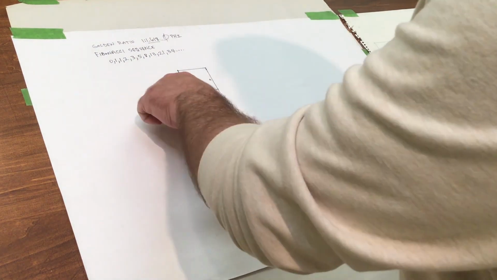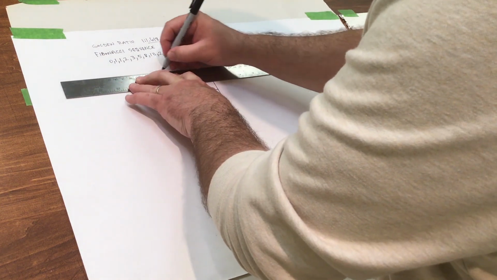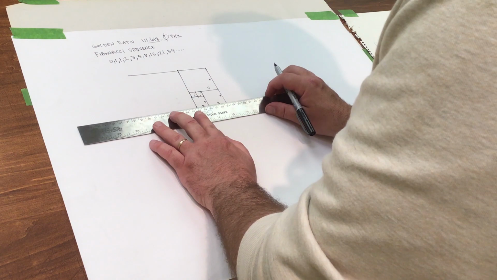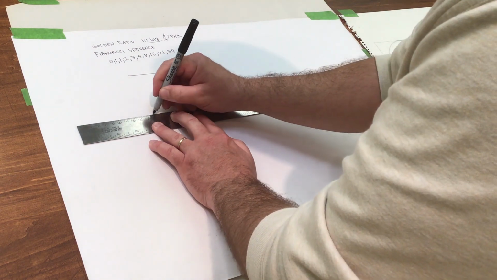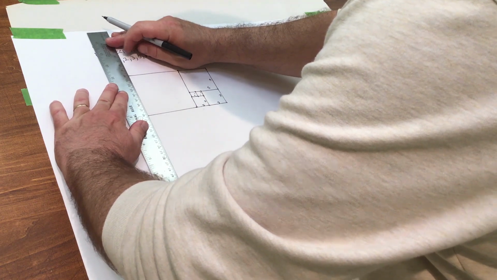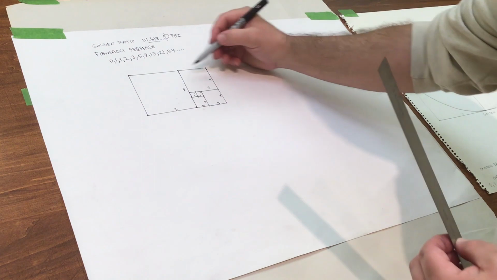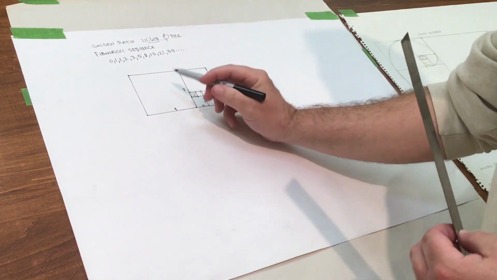To the left, I'm going to create an 8 centimeter by 8 centimeter square. And here we're starting to see our golden rectangles. When we put the square next to a rectangle that we've drawn, we create our golden rectangle.